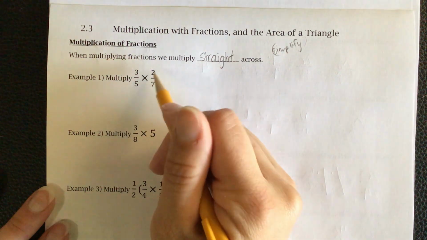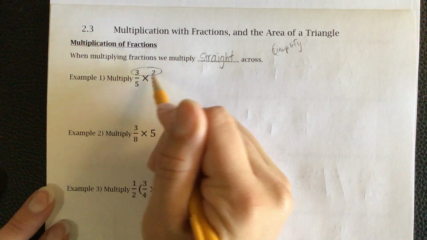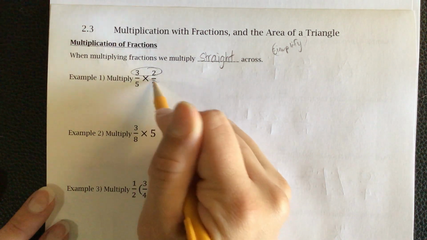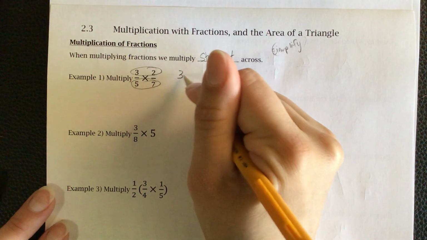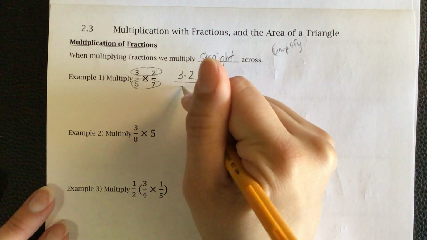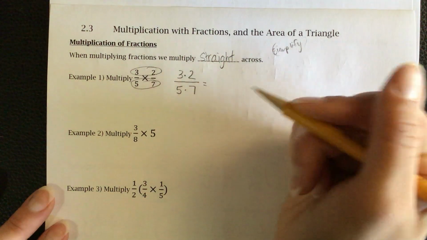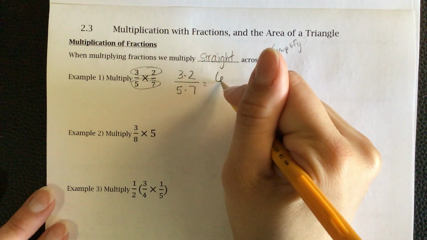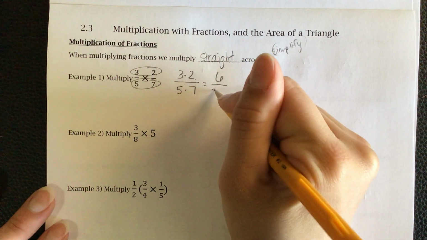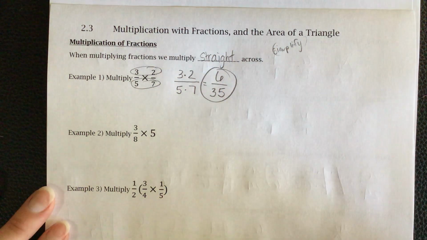So the first one, we're gonna do 3/5 times 2/7. We're gonna multiply 3 times 2 and 5 times 7. So it'll look like this, 3 times 2 and 5 times 7. 3 times 2 is 6, 5 times 7 is 35, and we're done.